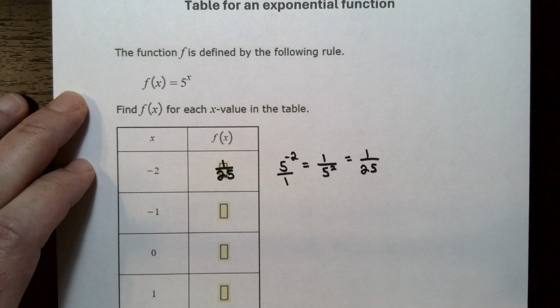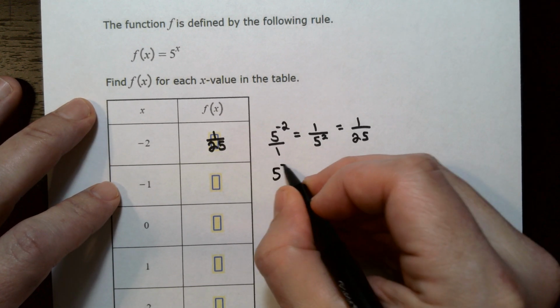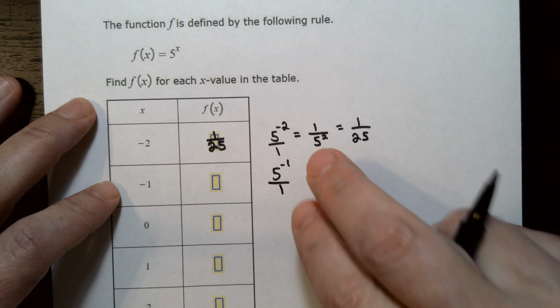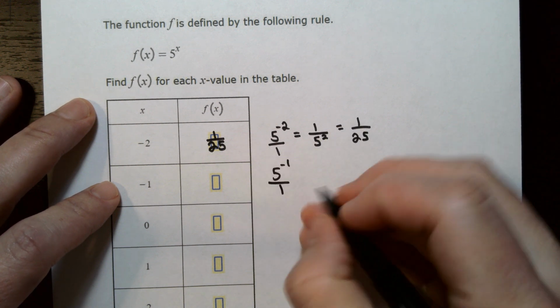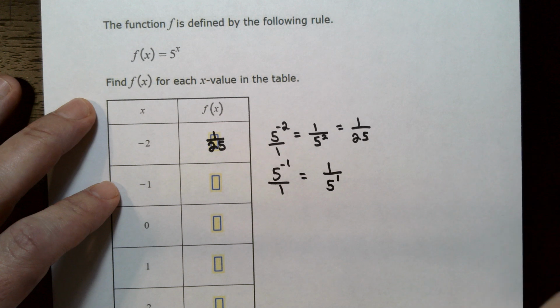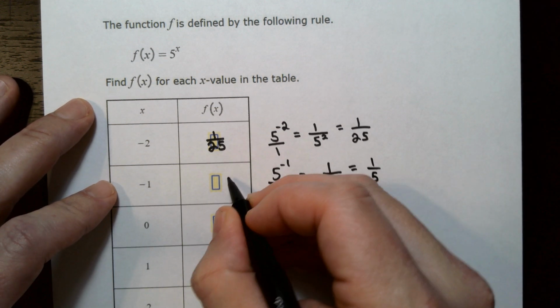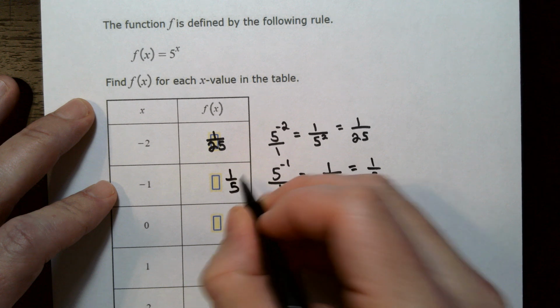Second one, -1. So 5 to the -1. Again, you can put a 1 underneath and flip this thing and make it 1 on top and 5 to the 1 on bottom. And 5 to the 1 is just 5. So this is 1/5. I'm going to write it right here so you can see it easier.